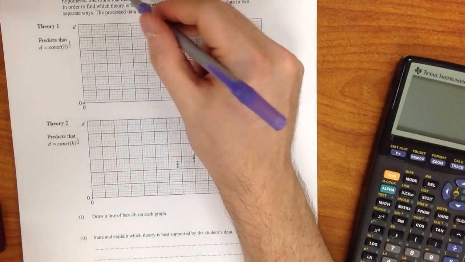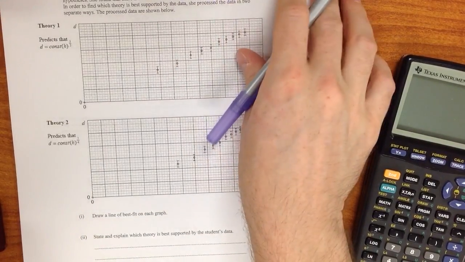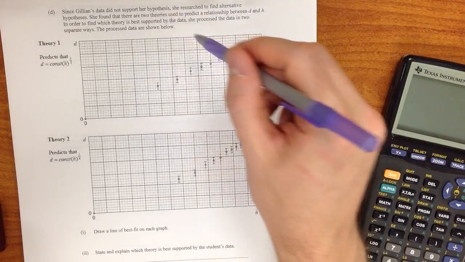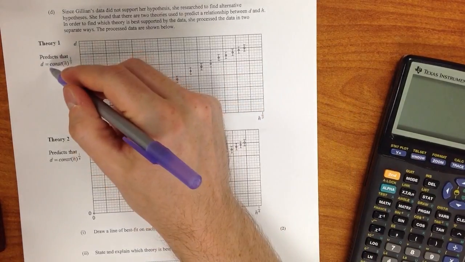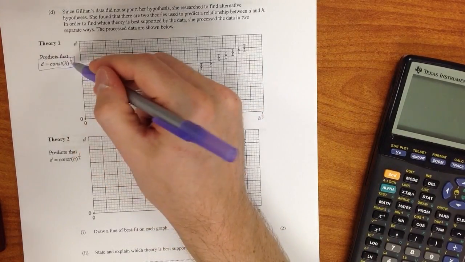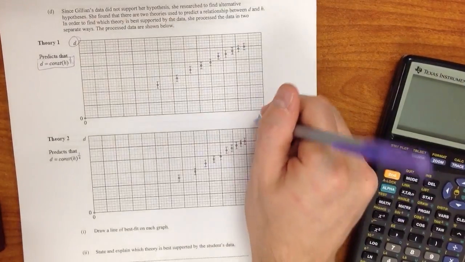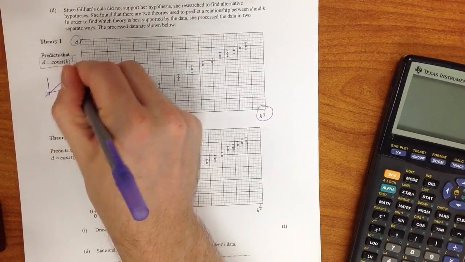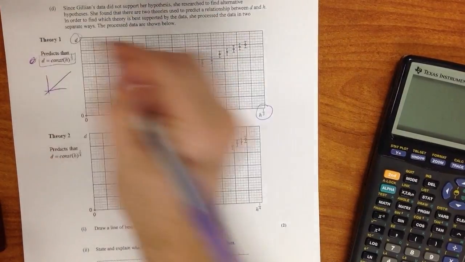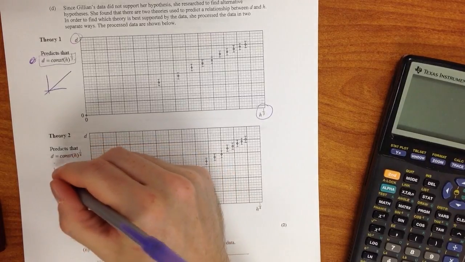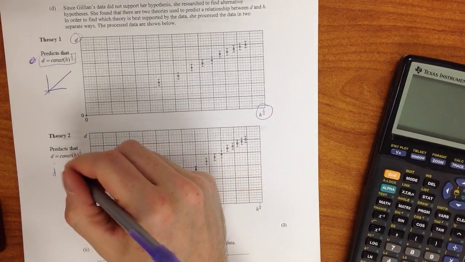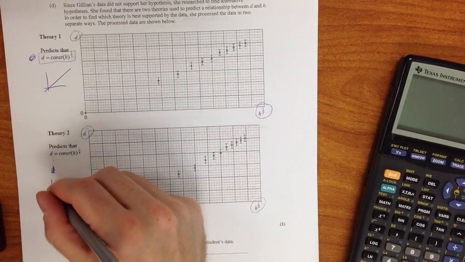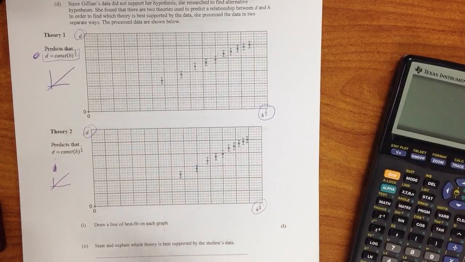Because Gillian's data didn't support her hypothesis, she researched to find an alternative hypothesis. She found two theories, and then she plotted data to test both. The first predicts that d is equal to a constant times h to the 1/3. So she plots d against h to the 1/3. If she gets this, then this is correct. We don't know yet. The other says d is proportional to h to the 1/4. So she plots d on the y, h to the 1/4 on the x. And she's looking for a graph that does this. Draw a best fit line on each graph.